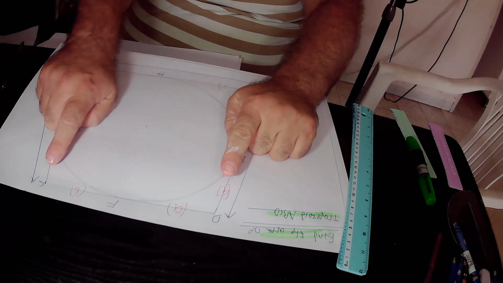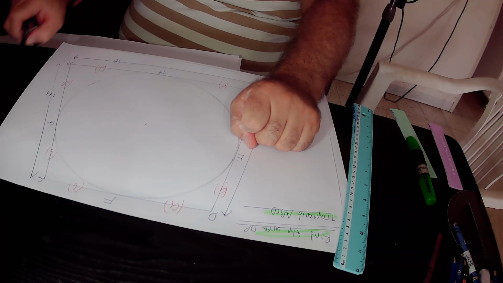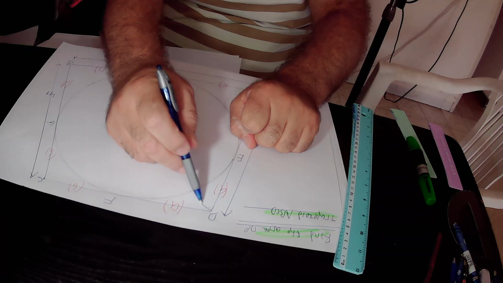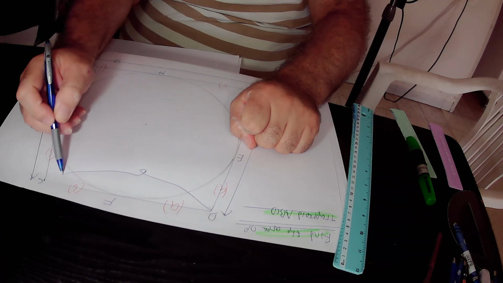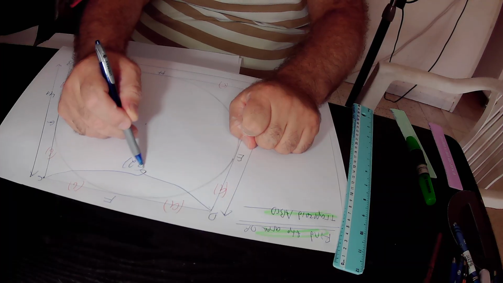This is side DC, that is equal to 32 units in its length. So I write it down: DC equals 32 units in its length.